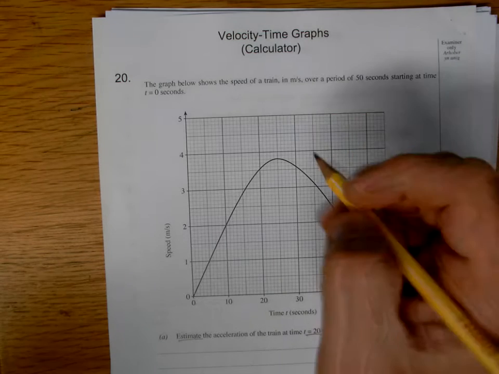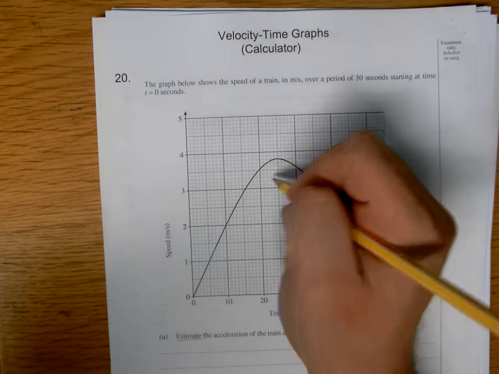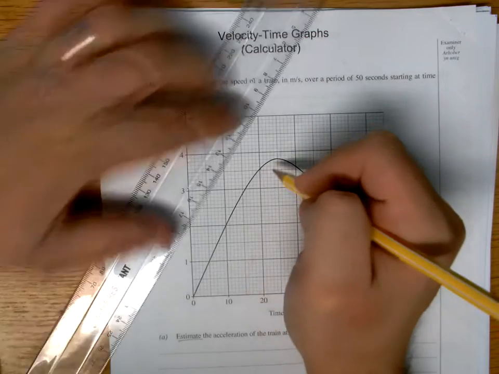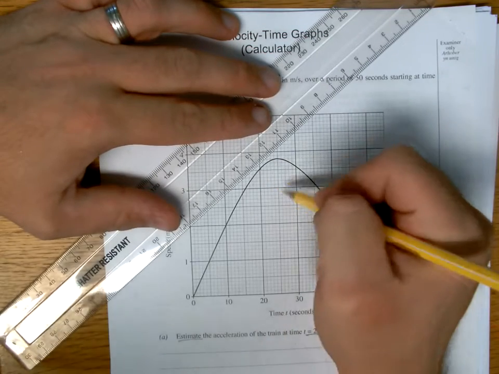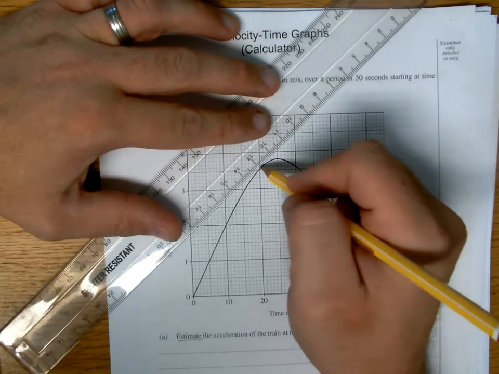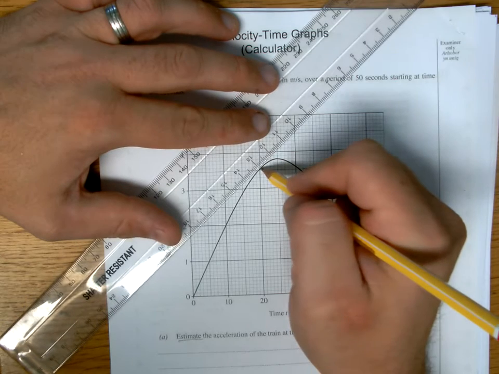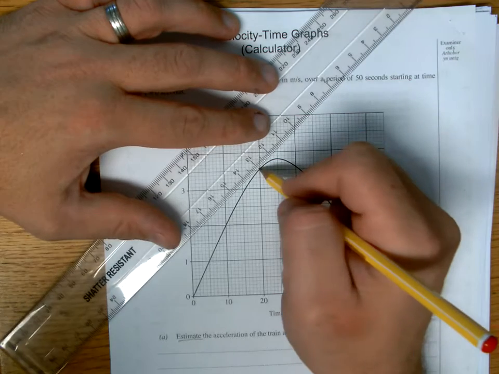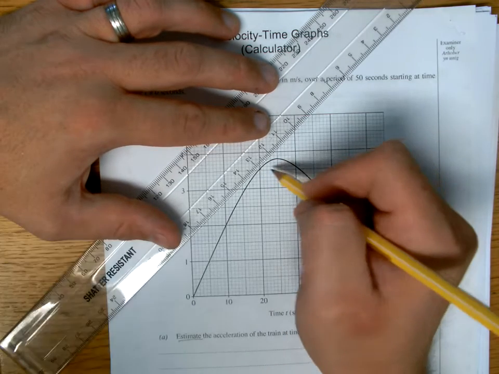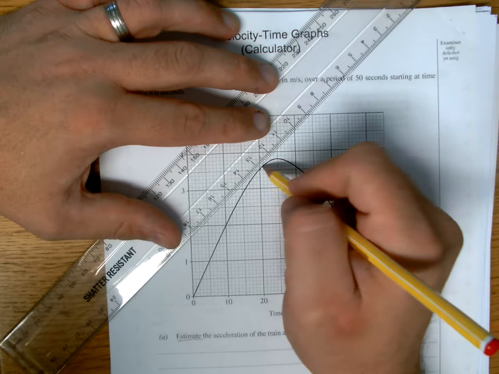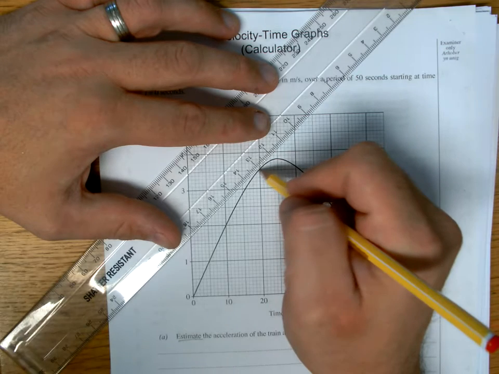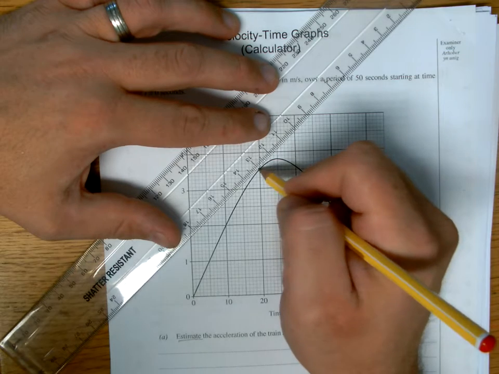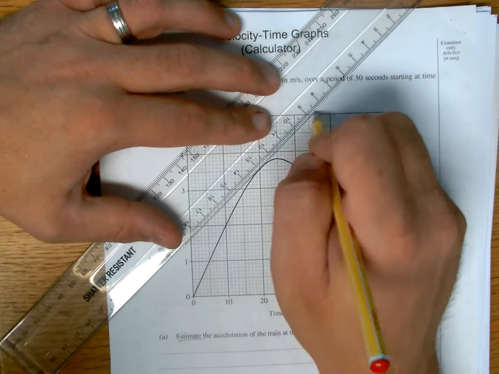Now, to draw a tangent, you've got to do it by eye. So you go to where t is 20 seconds, which is here, and you get your ruler so that it goes in the same direction as the curve. It's got to have the same sort of slope as the curve at that particular point. So take your time on it. Just look at the direction of the curve at that particular point, and then your ruler is going in the same sort of direction. Then you can draw your tangent.